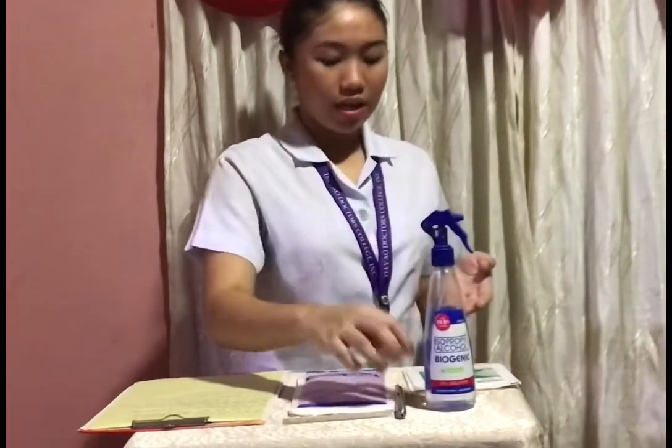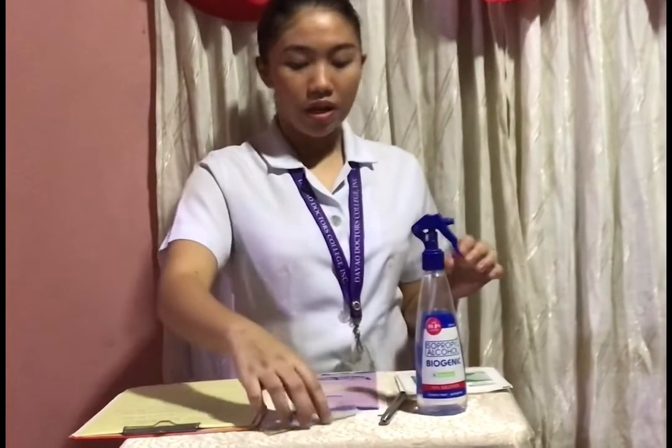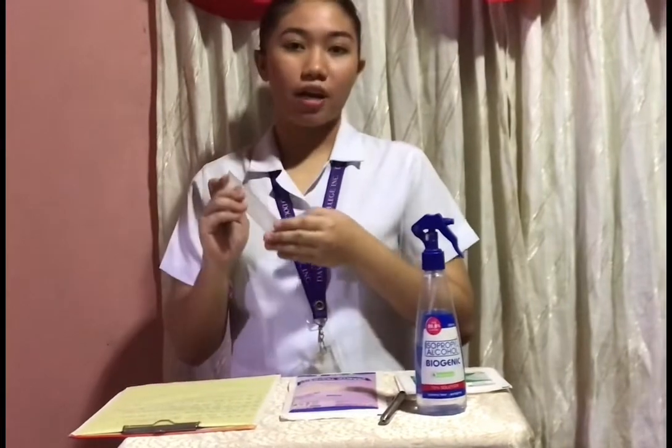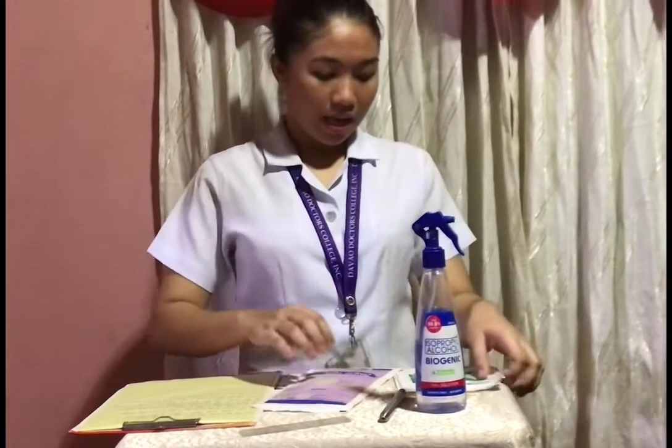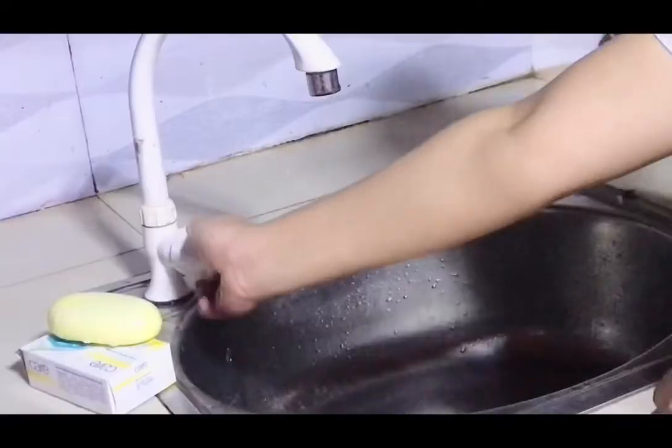necessary equipment. The equipment needed are, of course, the alcohol to sanitize our hands, the pen light for better visualization, a centimeter ruler for the exact measurement, the sterile gloves to protect our hands from the client, and the plaster and gauze for the lesion of the patient. And always remember to perform hand washing before doing the assessment.